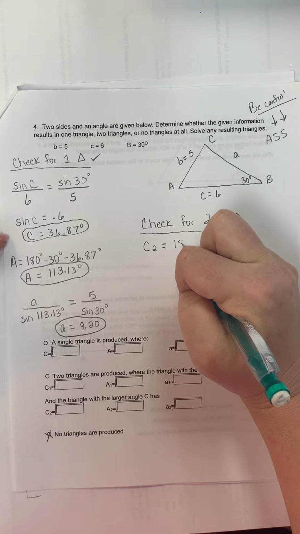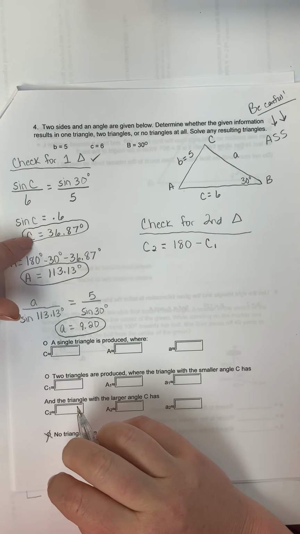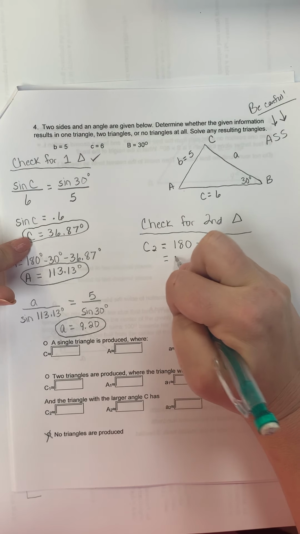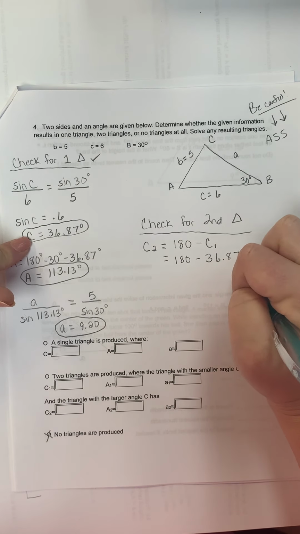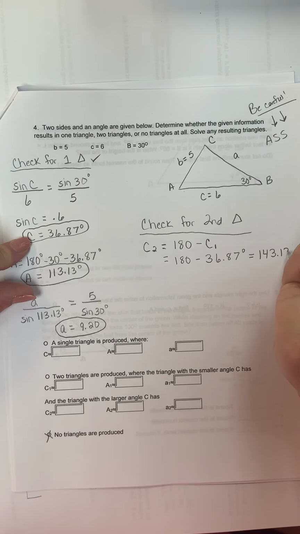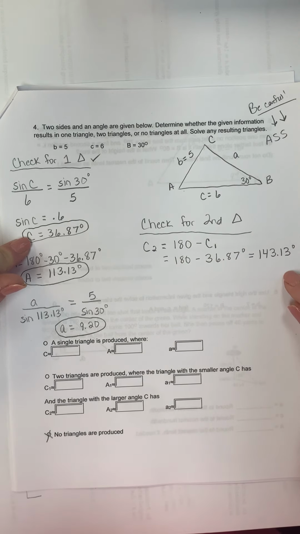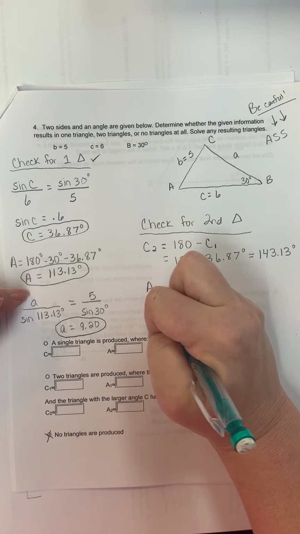To do that, I take 180 minus C1. That would be this guy right here. So 180 minus 36.87 degrees. Well, look at that. I do have one. It's not a negative value, so that's a possibility. Okay, I'm not convinced yet. There's one more step. We have to check for an A2.